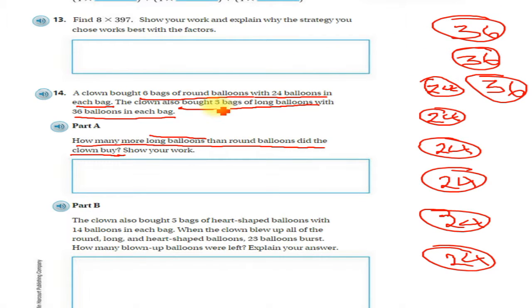So remember from our information, 3 bags of long balloons with 36 balloons in each. So that's these. Now I could just add those 3 up: 36 plus 36 plus 36. But we know there's an easier way to do that. I can multiply 36 times 3. 3 times 6 is 18. Carry my 1. 3 times 3 is 9, plus that 1 is 10. So there's 108 long balloons. Kind of went off my screen capture there, but 108. I showed it here as well.